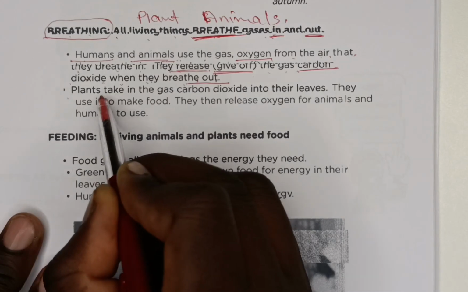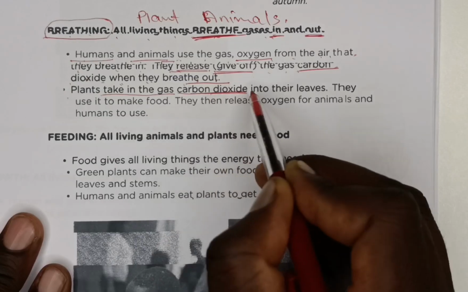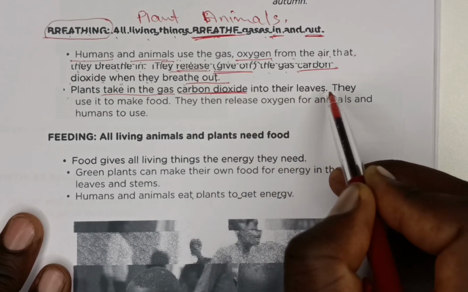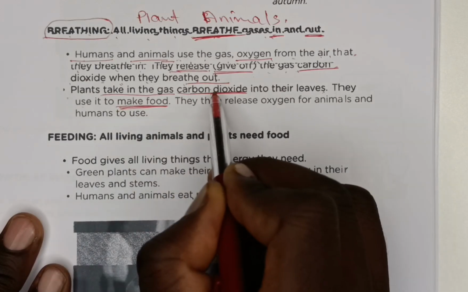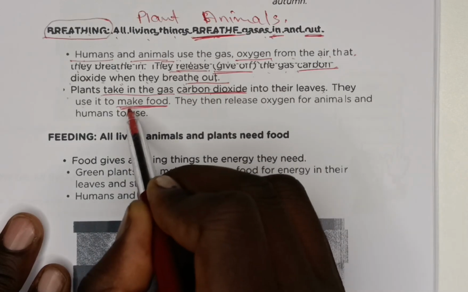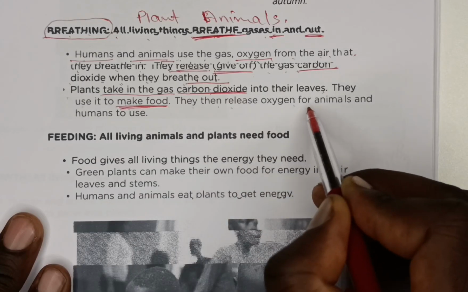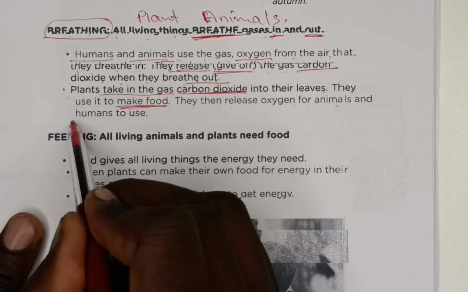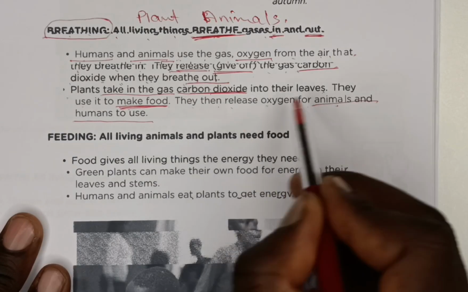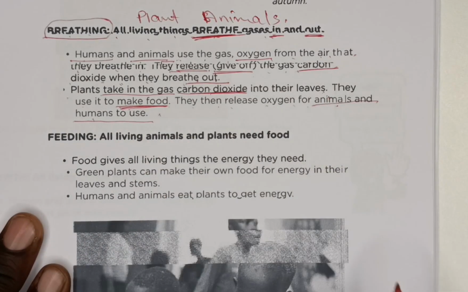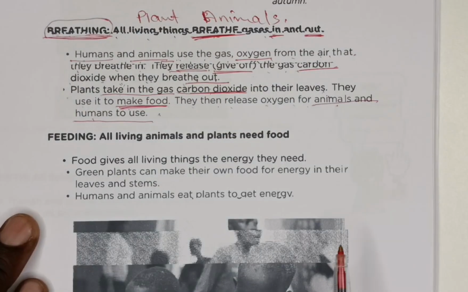Plants as well, they take in gas, which is carbon dioxide, into their leaves. They use it to make food. They then release oxygen for animals and humans to use. So all living things breathe.